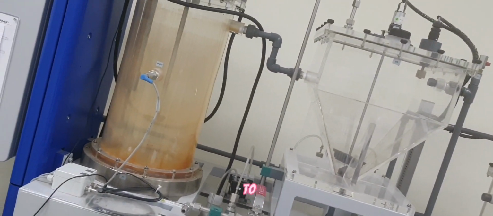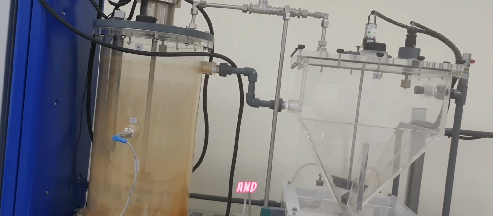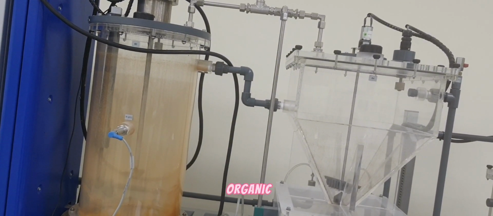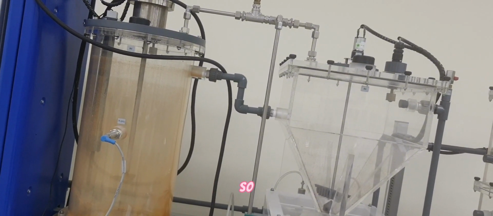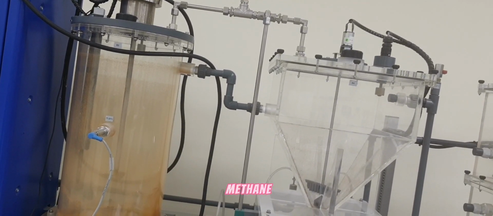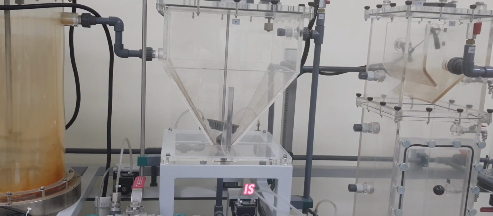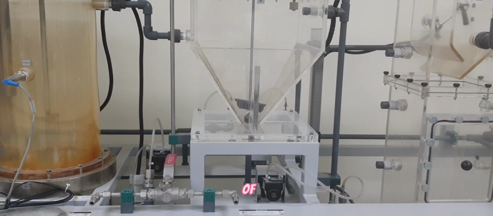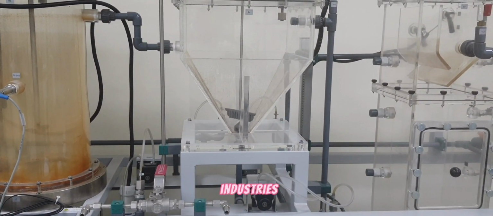treatment, is basically used to eliminate undissolved and dissolved organic substances from the water. The anaerobic microorganisms utilize the organic substances as a source of nutrition in order to degrade them. It results in biogas as the product, which mainly consists of methane, which is 60%, and carbon dioxide, which is 35%. Anaerobic processes are suitable for wastewater which has a very high concentration of organic substances, that is basically from the food and paper industries, as an example.